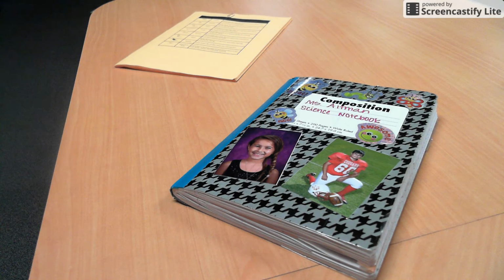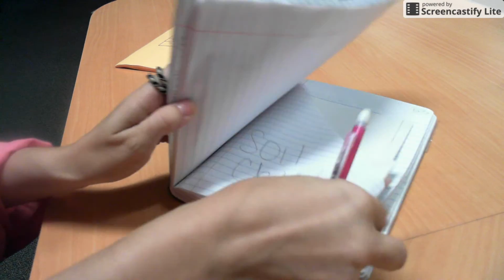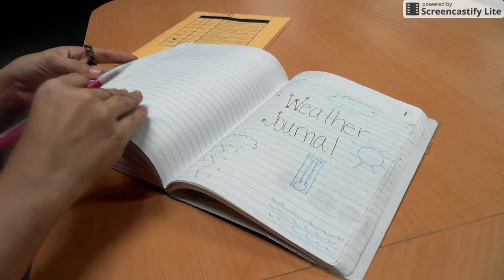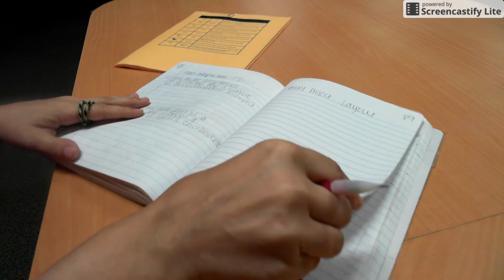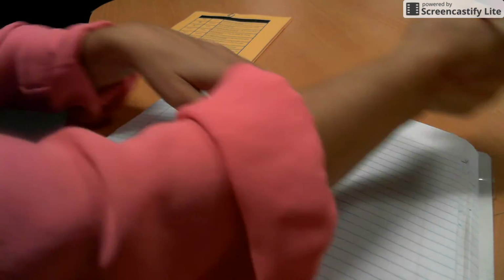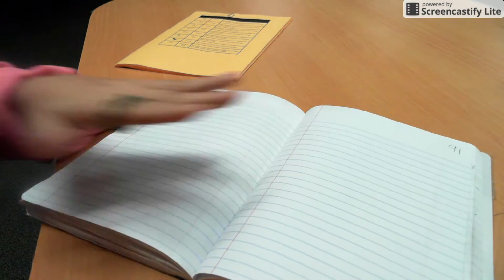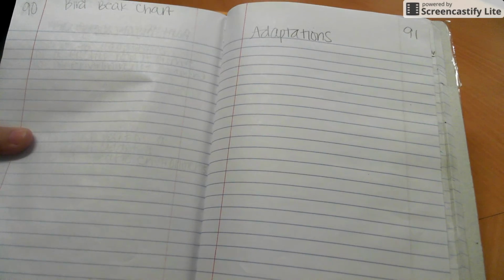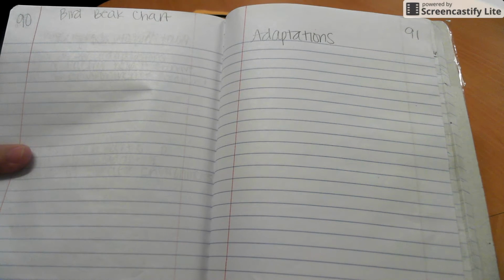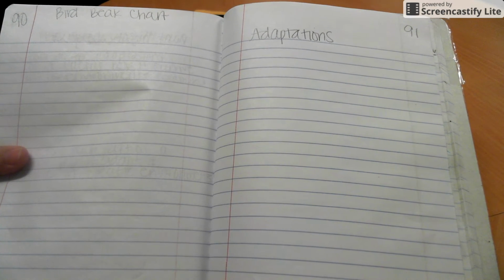Go ahead and move this sheet over to the side for now, and let's open up to the next two clean sheets of paper. For some of you, that's right before your weather chart. For others, it's behind. That's totally fine. That should be 90 and 91. So go ahead and number those, and then I'm going to title them real quick. I'm going to title page 91 Adaptations and page 90 Bird Beak Chart.